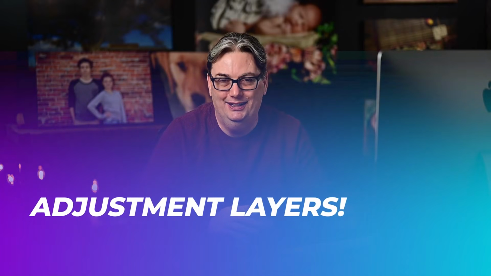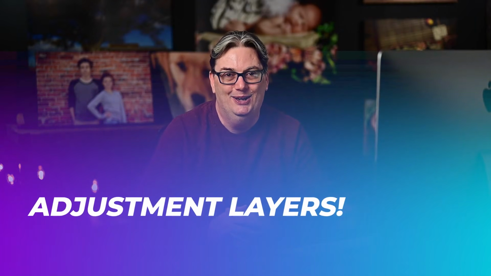In that case, you'll be happy to know it's coming soon. So what is this fantastic new tool? Drum roll please. Adjustment layers. Yes, you heard that right. So what is an adjustment layer?